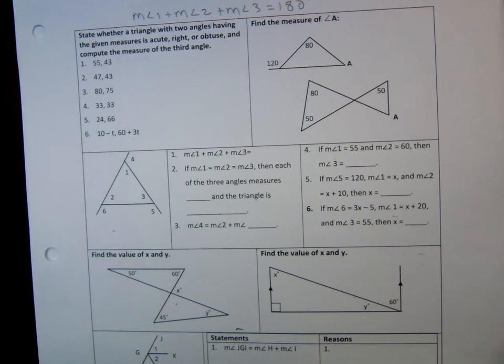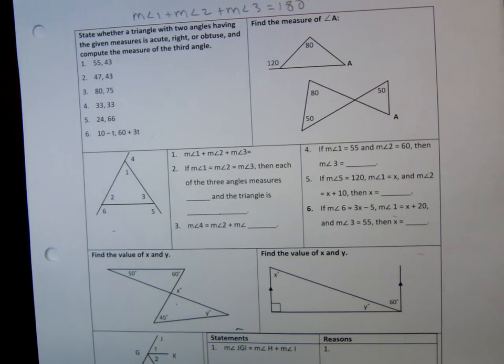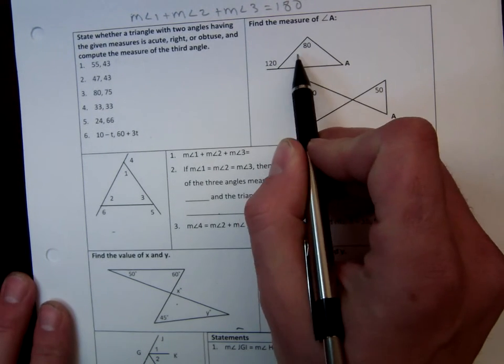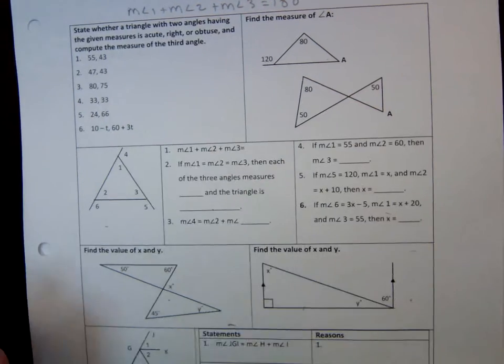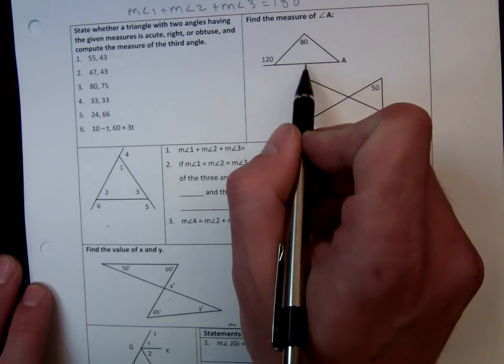All right, here we go on section 3.4. Today we're going to be talking about triangles. Now, triangles, as the name implies, are figures with three angles. Just like a tricycle has three wheels, a triangle here is going to have three angles and three sides.